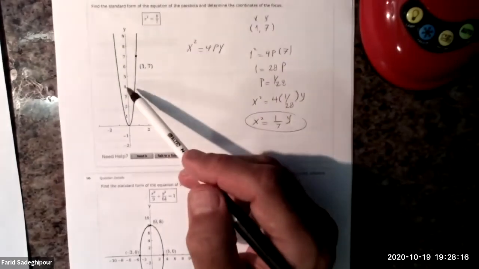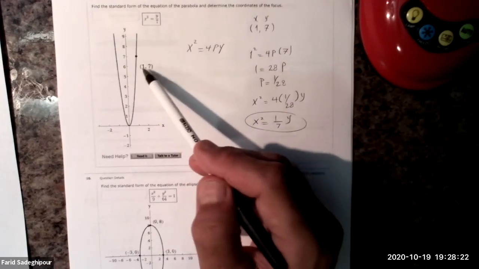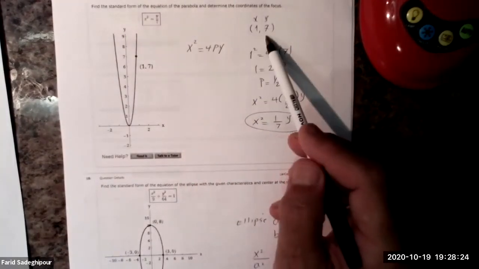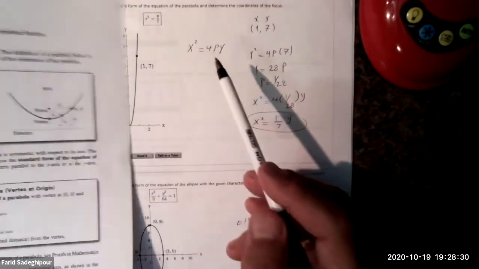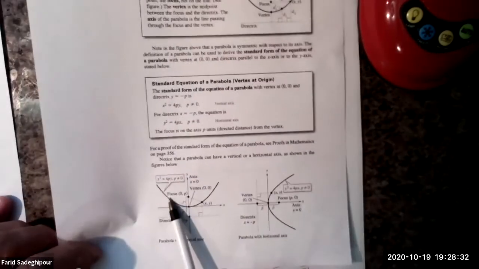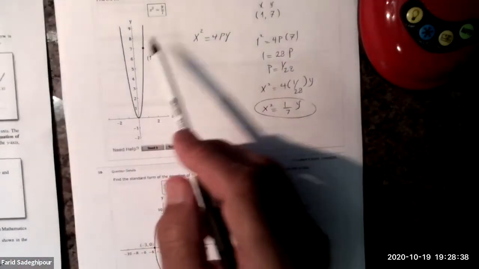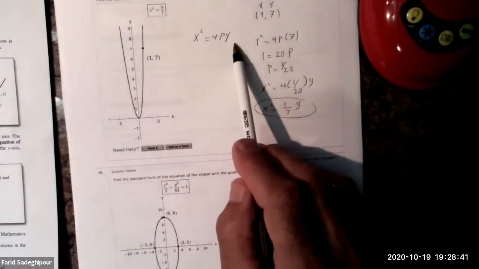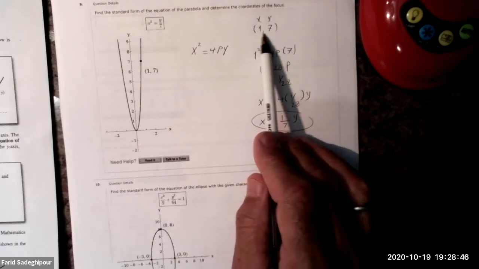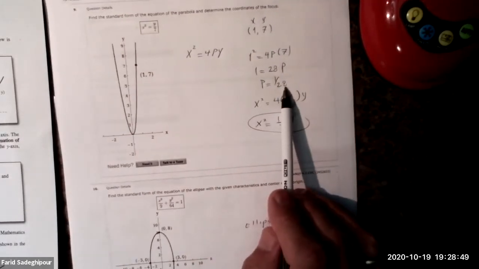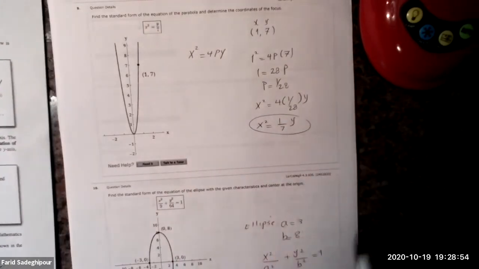They give you the graph and they want you to find the equation through the graph. So one point of the graph is given, (1, 7), okay? And the equation is x² = 4py. Why? Because it opens upward. Open upward, x² is 4py. So the picture tells me the equation is x² = 4py. And since the coordinates of one point are given, you take x and y and put them here to find the value of p. When you find the value of p, put it back here, multiply by 4, and that gives you the equation.